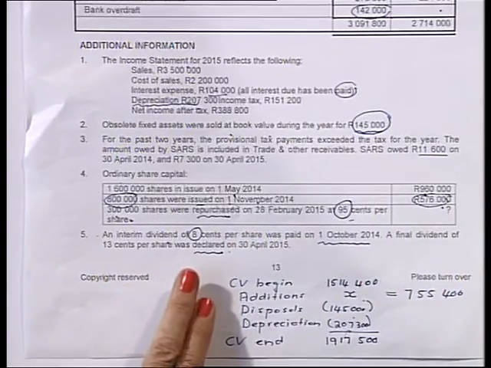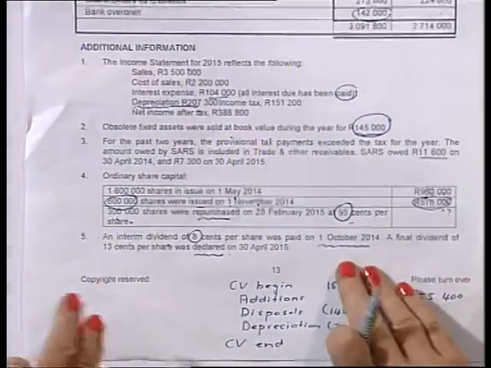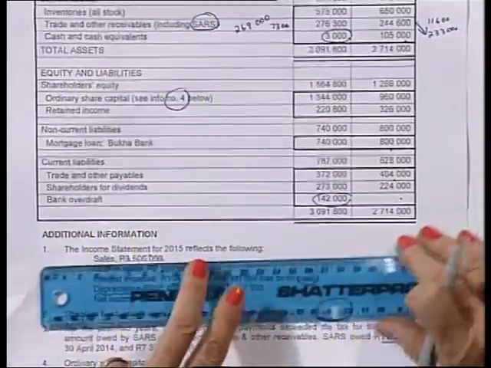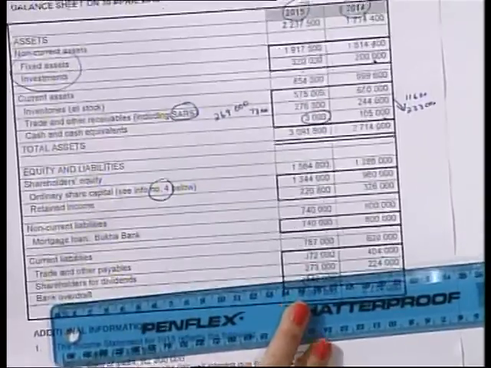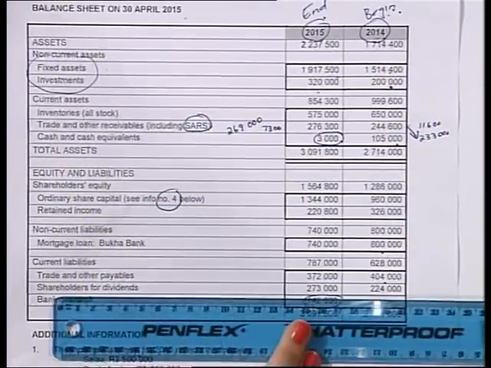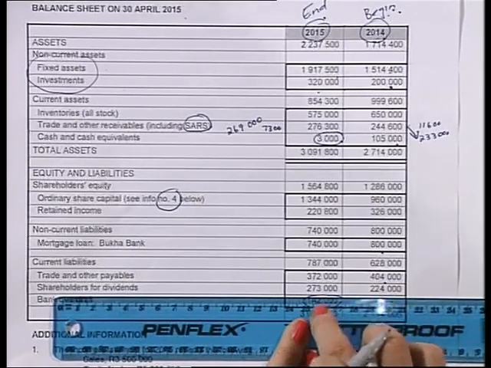But now, they tell us our final dividend was declared. It was not paid, so it was not an outflow of cash this year. But what will be an outflow of cash? The final dividends of the previous year. When our year started here, beginning of year, remember this column is our beginning of year, we owe our shareholders 224,000. At the end of the year, we owe them 273,000.